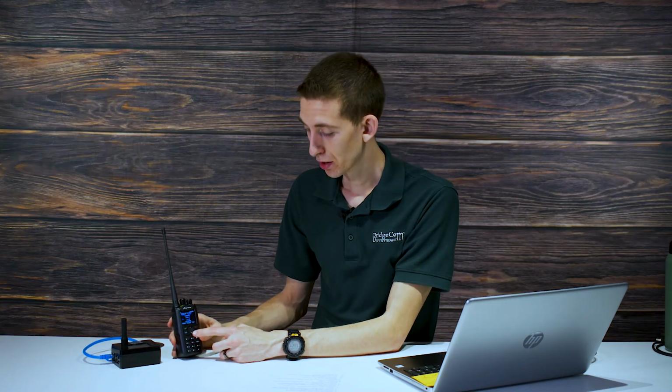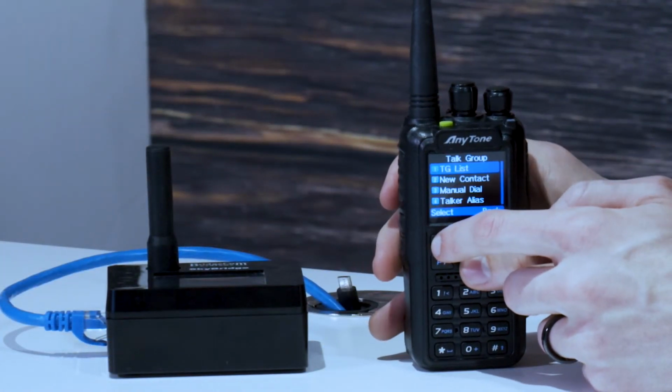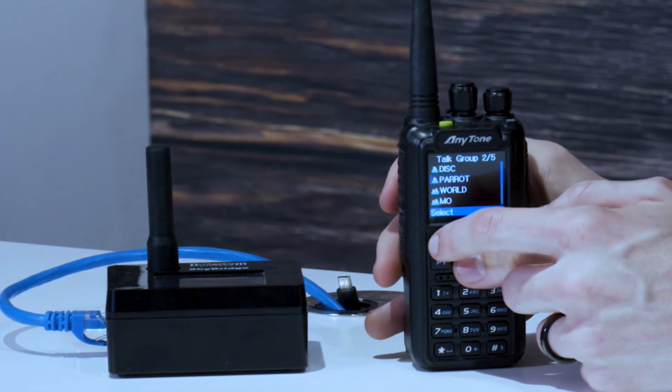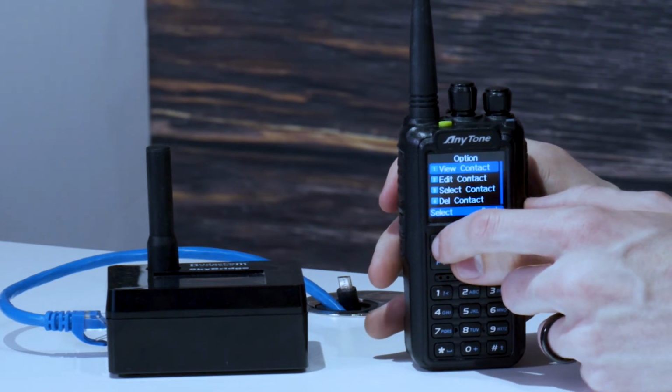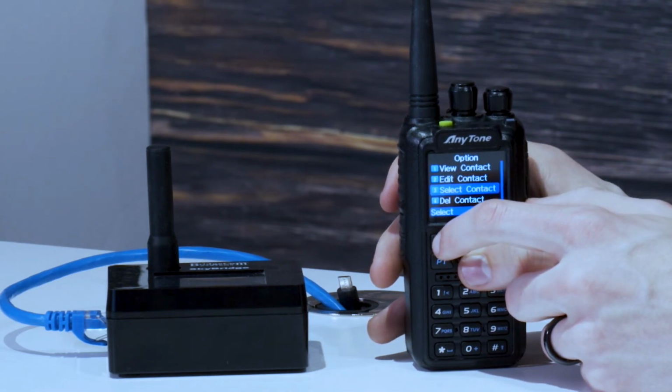In a lot of the older versions of this, it wouldn't let you select the talk group when you made your channel. So afterwards, what you would do is come out here. While you're on this channel, you would go to Menu, Talk Group List, and then go down to the one you want, like Parrot, and click Select Contact. That will override the contact for that channel.